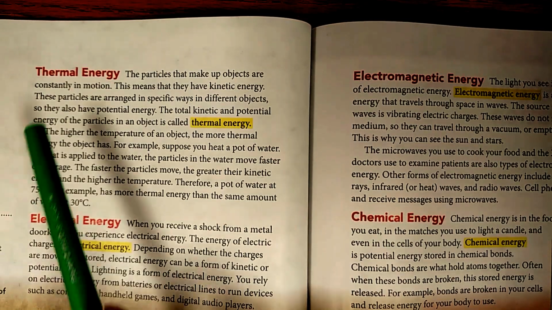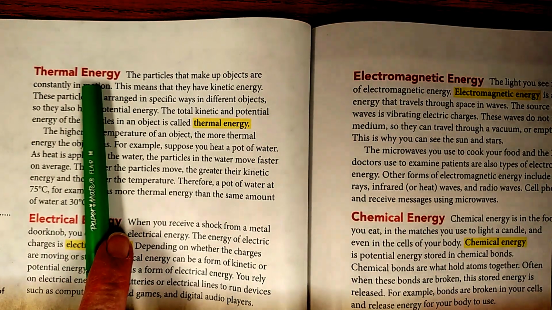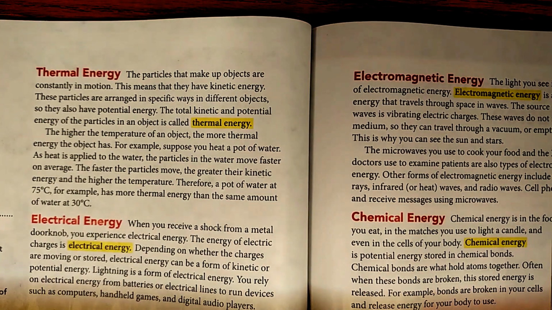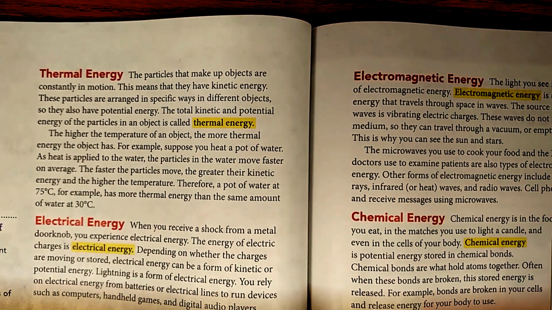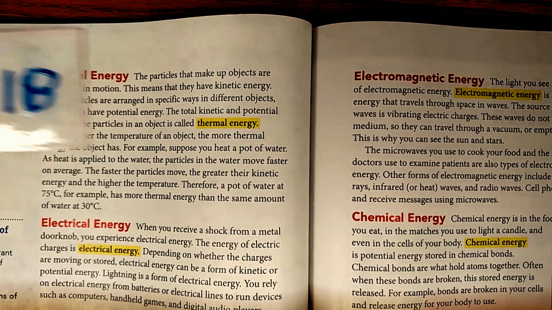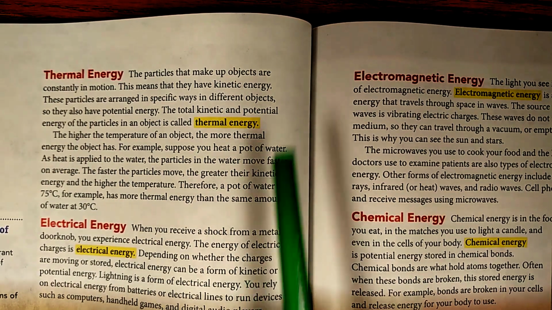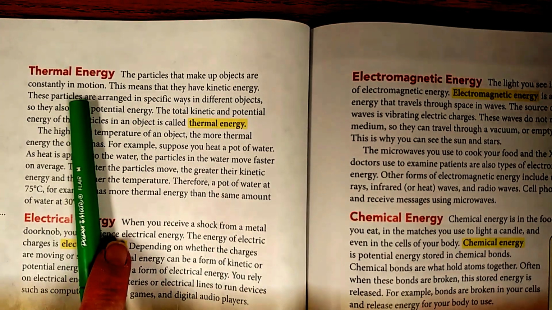of energy. We're going to talk about thermal energy now. This is page 118. We'll just slide that on there. Thermal energy. The particles that make up objects are constantly in motion.